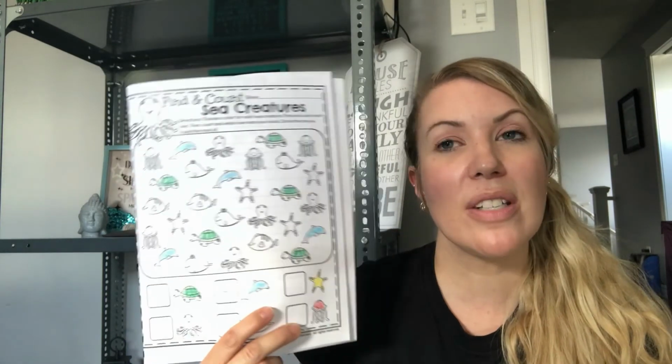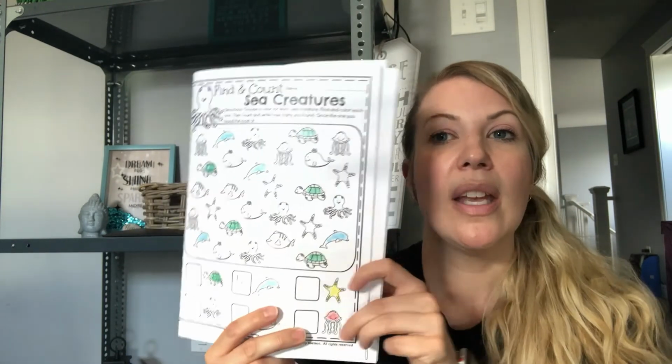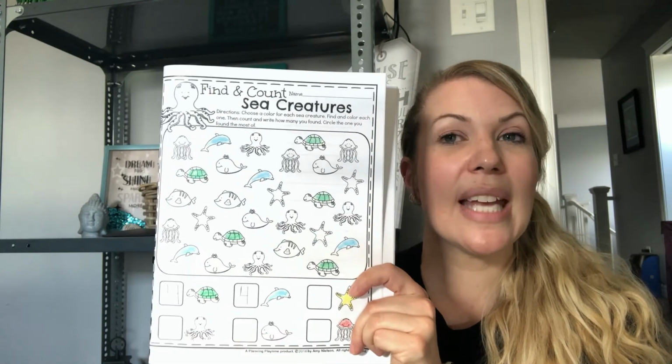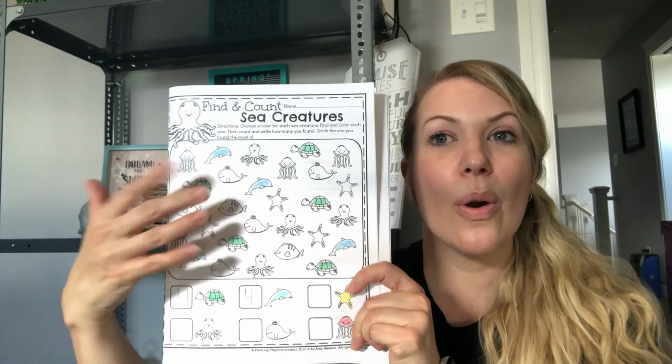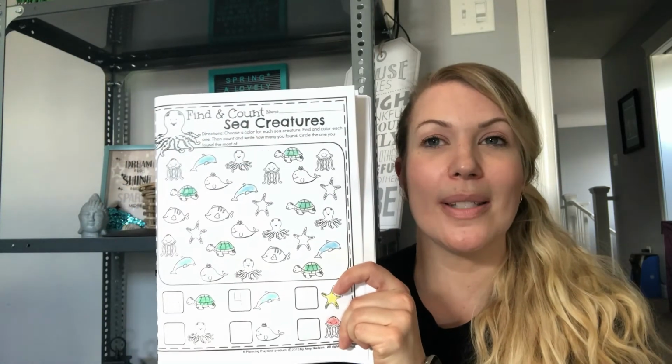And then the very final thing, once you've counted everything, is you're going to look at all your numbers and circle the one that has the highest number or the most sea creatures on this page. And that's how you do those 2 pages. Whew, I know, it's a lot of work, but you've got this.